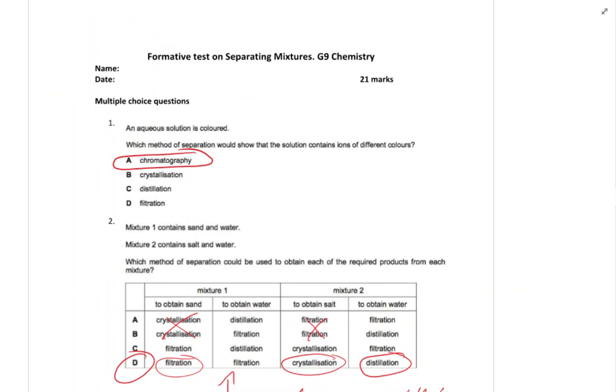Question 1. An aqueous solution is coloured. Which method would show that the solution contains ions of different colours? Chromatography is generally used to separate different ions or different molecules based on their solubility, and if they had different colors, perhaps they would have different solubilities and you would be able to see those different colors.